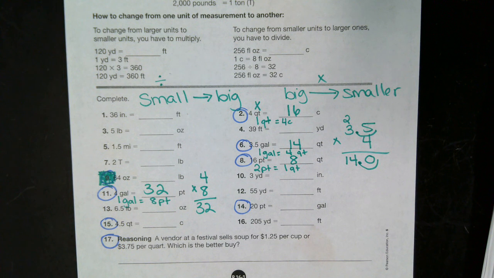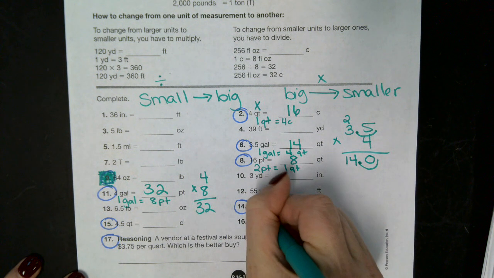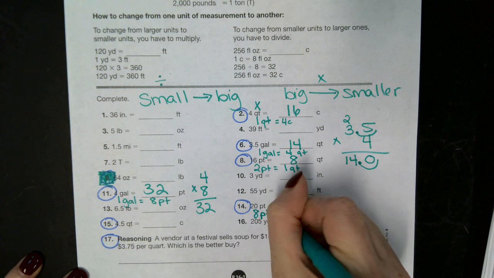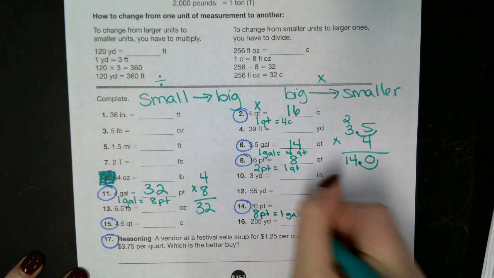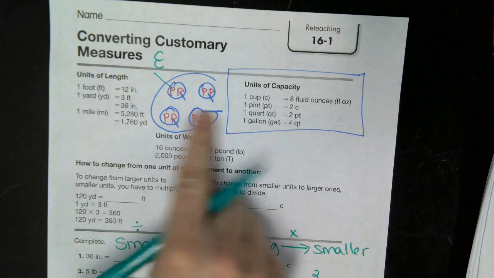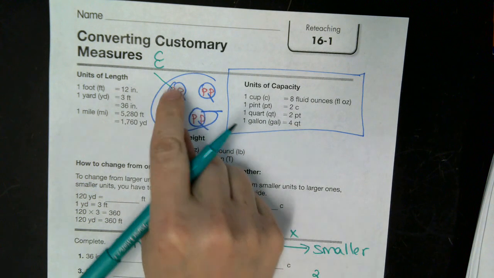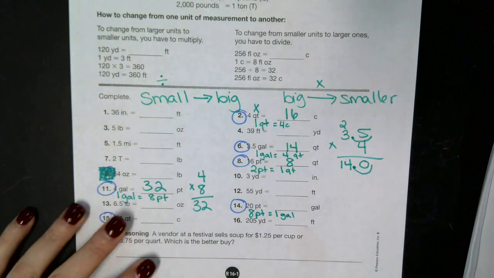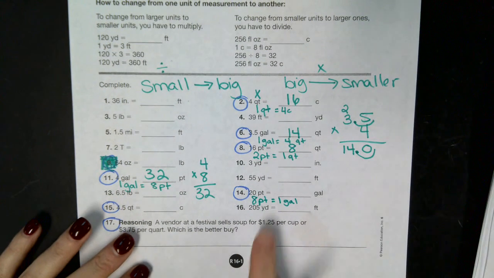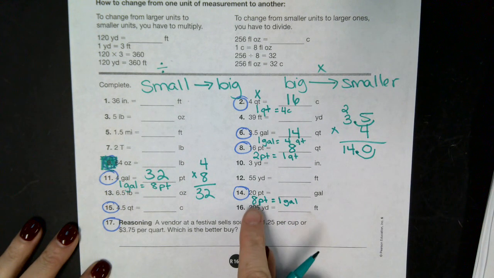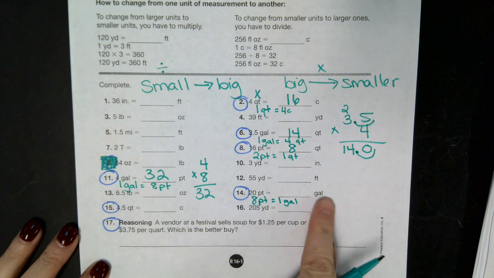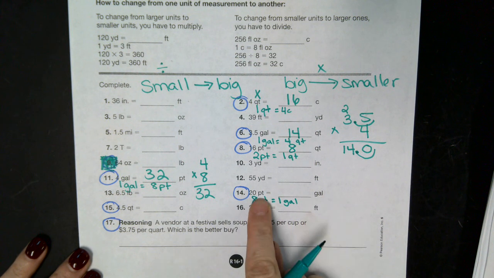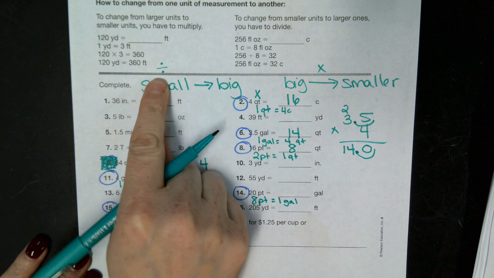How many pints are in 1 gallon? 8. How do you know that? Because you look at your gallon, your G. If I go over to my gallon, I'll look, how many pints are in a gallon? 1, 2, 3, 4, 5, 6, 7, 8. Okay. And then I need to find out, is it big to small or small to big? So this is pint, this is gallon. Which one's the small one? Small to big tells us to divide.